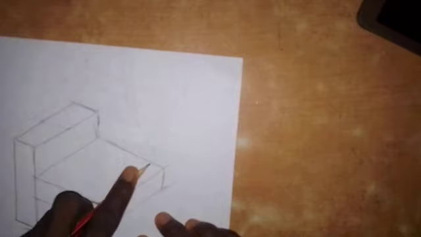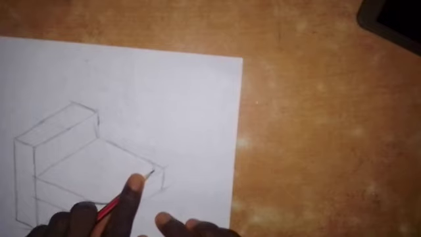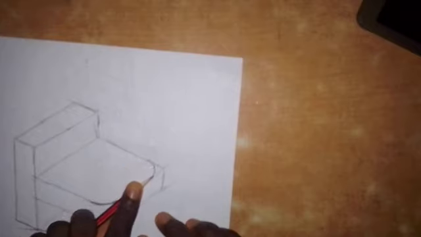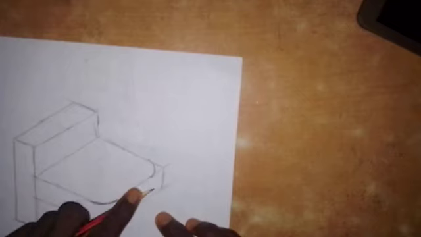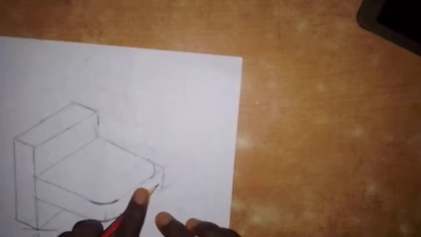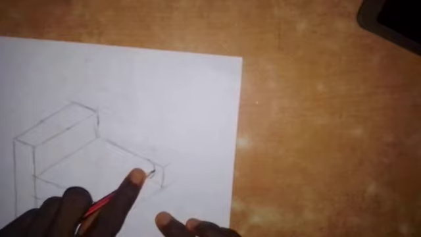All right, so on this side we have the same thing. So for this, I'll just take it here like this. At this point, let me take a line inward a bit. A line will come down from this point, just a vertical line.